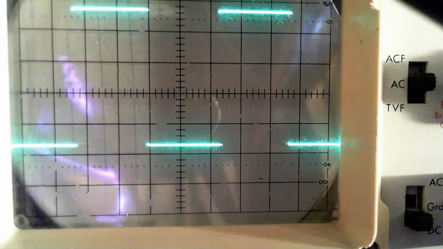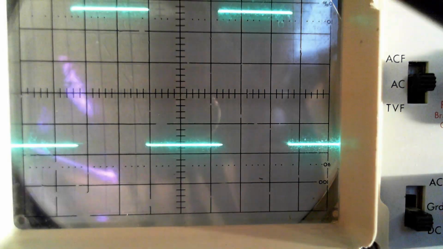221 is what I should be adjusting. 221, just looking back at the instructions here. And adjust. 221. Why did it make no difference? I didn't follow the instructions exactly. 0.5, that's the speed. 0.2 is the voltage.